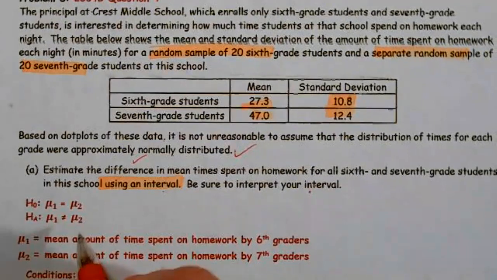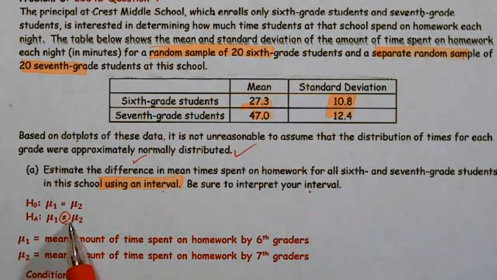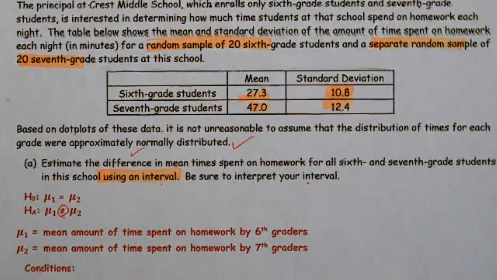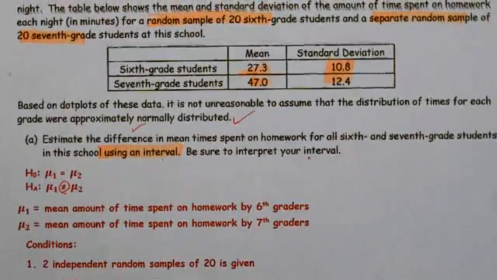I tend to always like to do that just to remind myself that, okay, confidence interval is two-tailed. Don't forget that because that can apply to other problems. So don't forget confidence interval is two-tailed. And then also when I do that, I always go, oh yeah, I need to define my mean. So I put mu1 is the mean amount of time on homework by 6th graders, and this should have said the true population mean. And mu2 should be the true population mean amount of time spent on homework by 7th graders. I slipped and didn't put true population mean. I needed to do that, or should have done that.